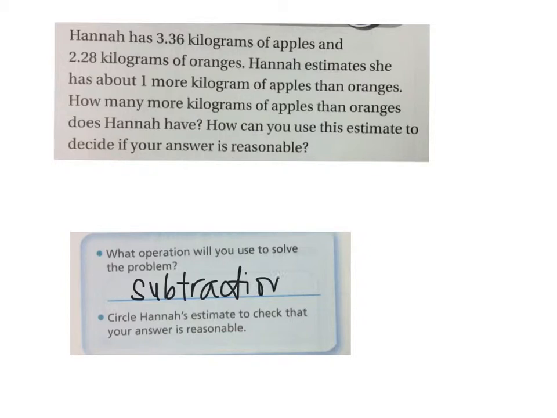Hannah knows how to do this. She knows that first she needs to make an estimation so she knows if her answer is in the right zone or not. So let's go back and look at the problem. What was Hannah's estimation? She estimated that she had a certain amount more apples than oranges. What was her estimation? Joseph? 1. She has estimated that she has about 1 more kilogram of apples than oranges. Let's see if our actual answer will be in the zone of 1 kilogram.